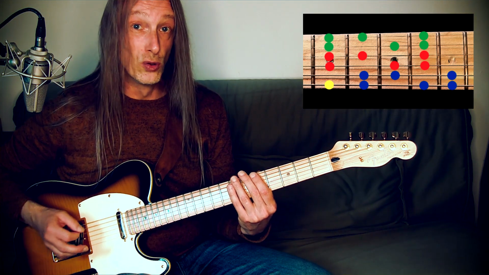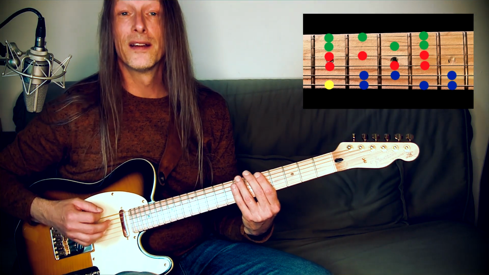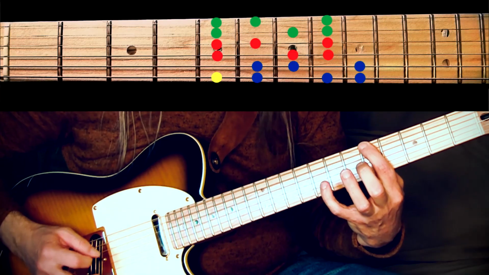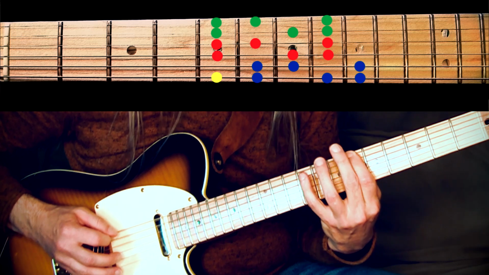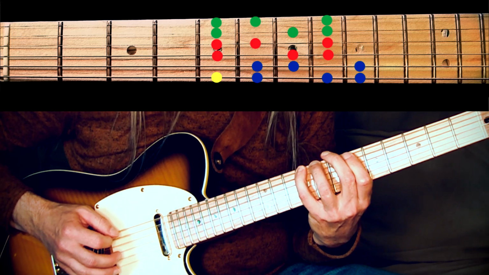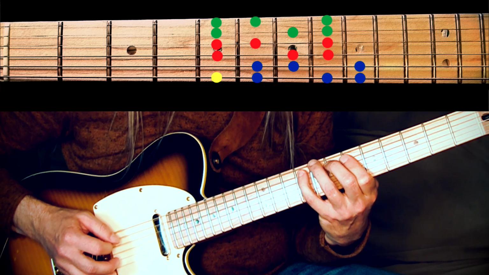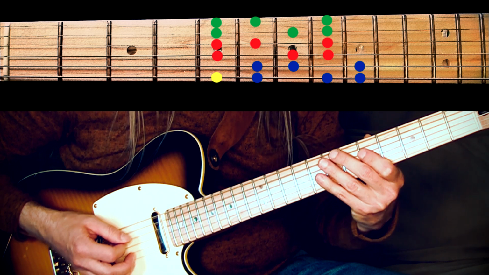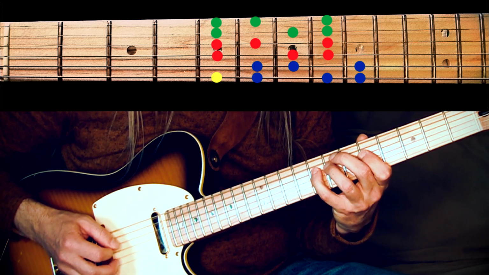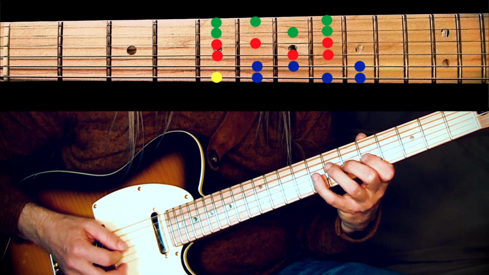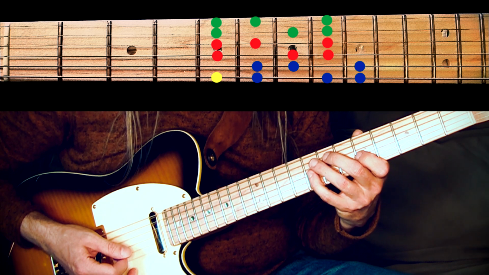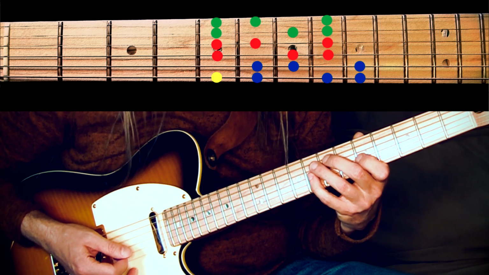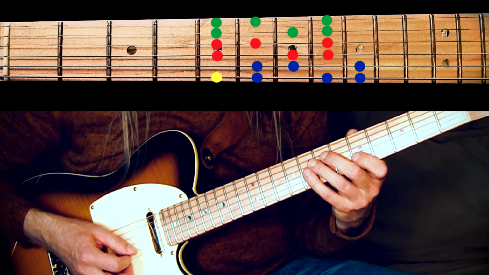I'm gonna start on the root and then slide into my 3 notes per string shape. And now I go back into the 5th position. And because the B string is tuned differently, I can stay in the 5th position, which makes it very comfortable.